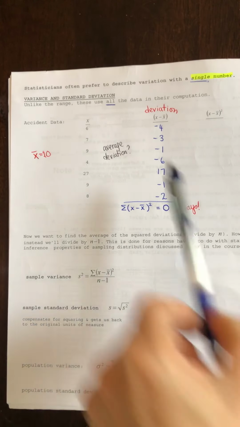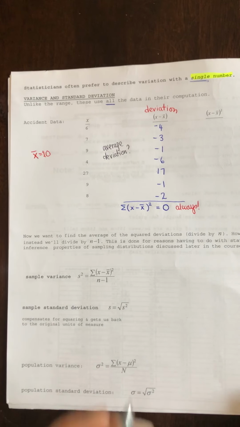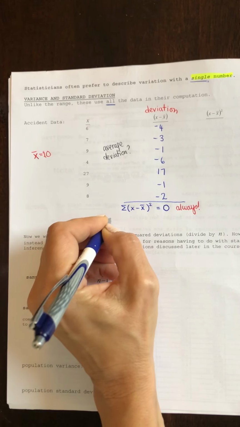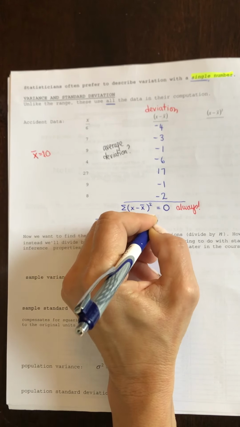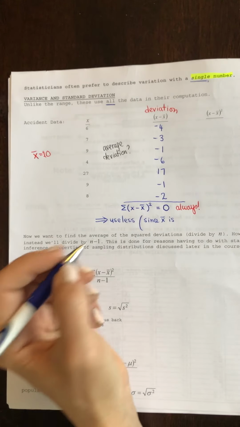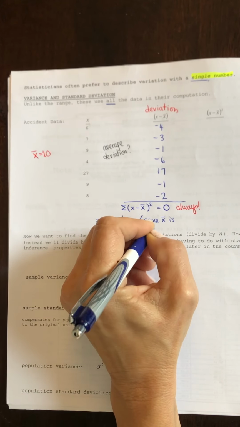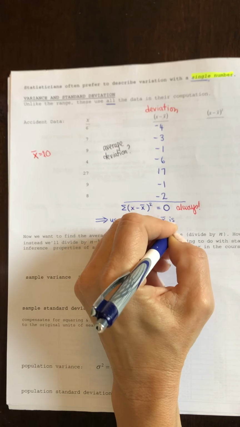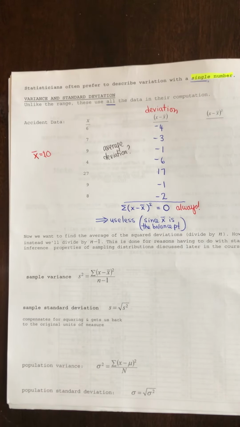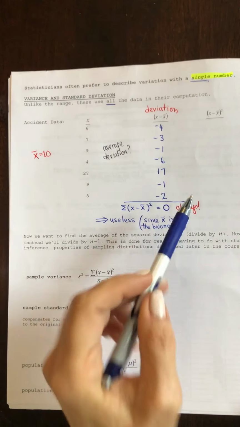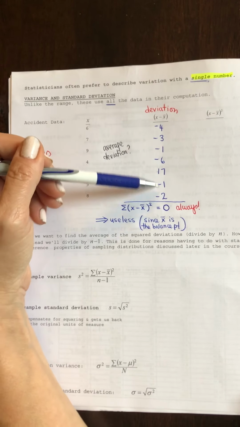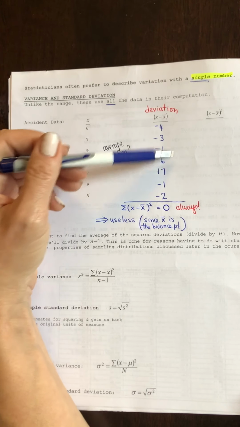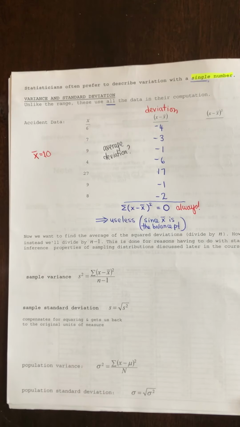Remember we said that. And if these deviations in any case are always going to add up to 0, that means they're going to be useless to us, okay? And again, why is that happening? Since x bar is that balance point that we talked about, okay? It's the balance point, okay? So we're always going to get 0, and so that's not going to really help us when we add up these deviations. And hopefully this helps to explain a little bit more the role of the mean. It balances the values below the mean, okay, are going to balance with the values above. So this is why you're always getting this 0.